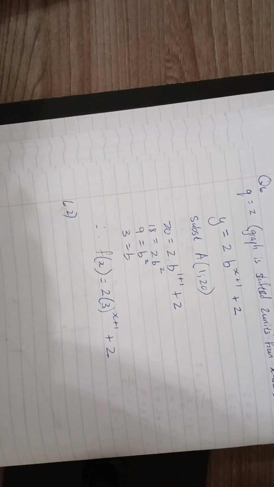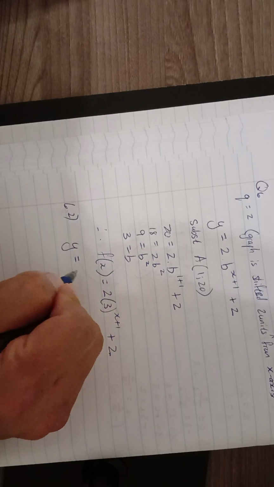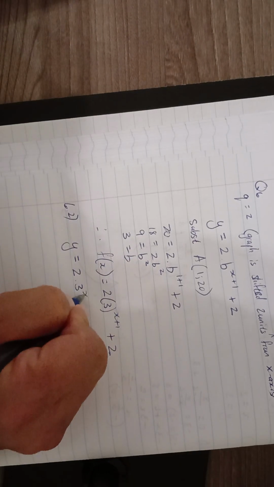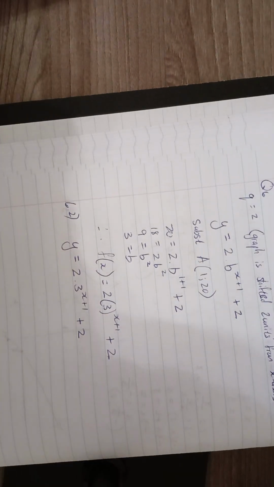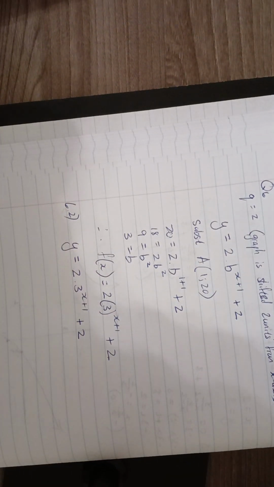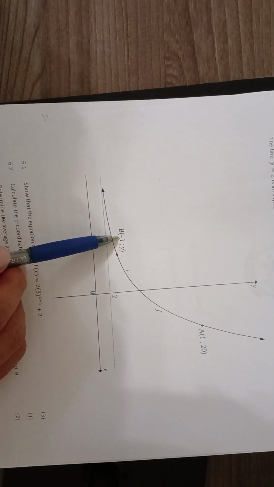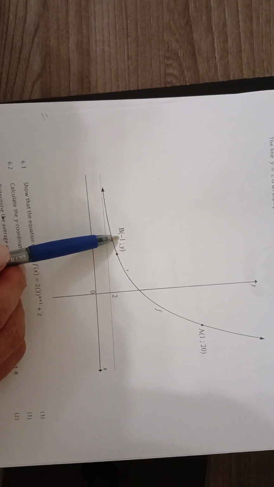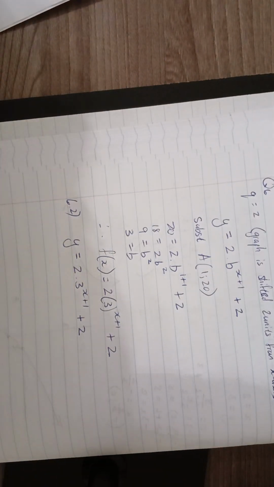Okay, right. 6.2. Calculate the y coordinate of the point B. Okay, so seeing that I have my equation here for the exponential graph, and I know what the x coordinate is, I can just substitute that x coordinate into my equation and then find the corresponding y value.